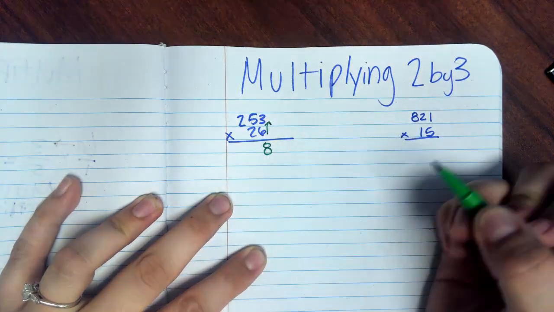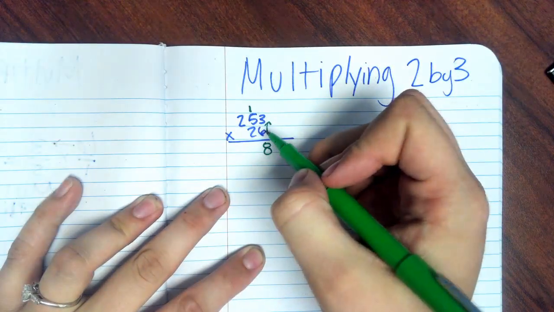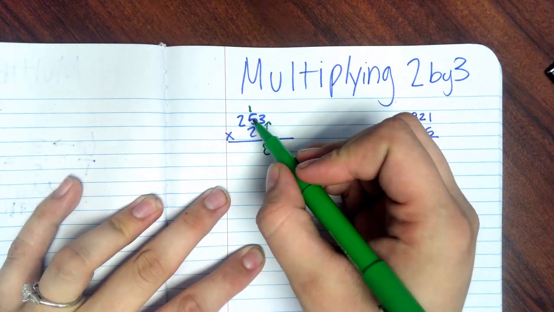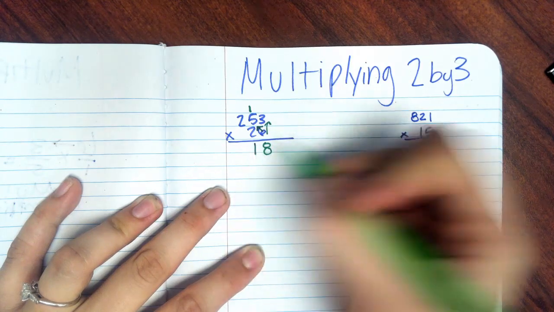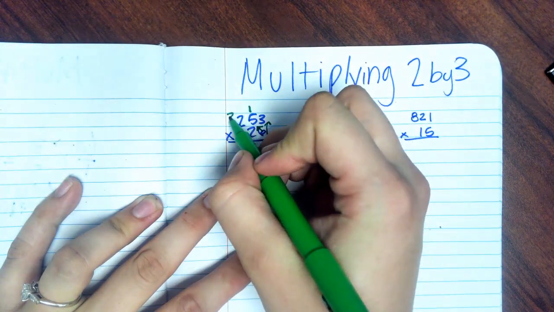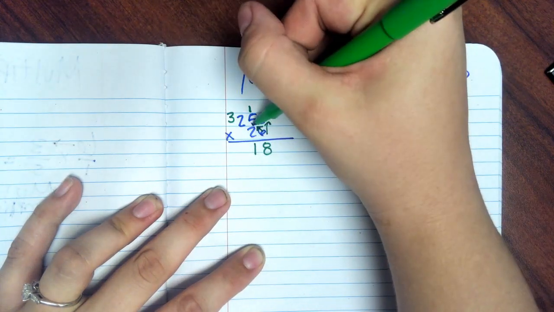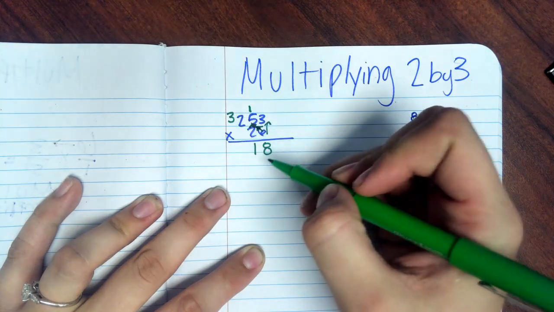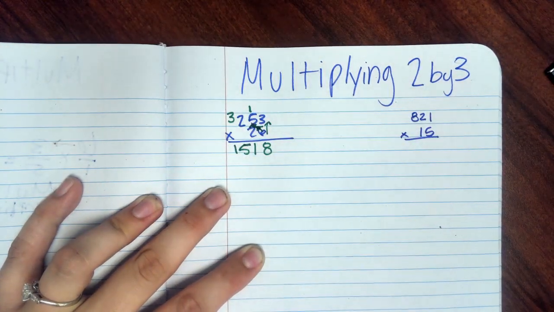So my first digit goes down, the next one goes up. 6 times 5 would be next. 6 times 5 is 30, plus 1 is 31. So 1 goes down, 3 goes up. Then I do 6 times 2. 6 times 2 is 12, plus 3 is 15. So I get that for my first partial product.